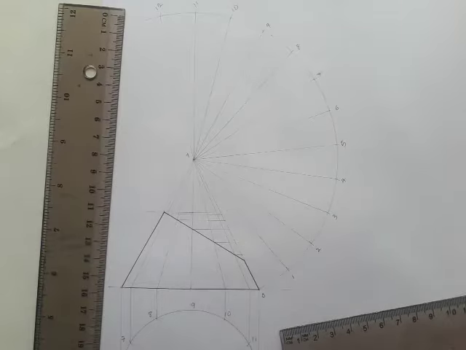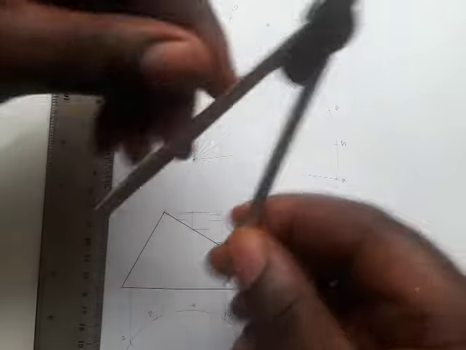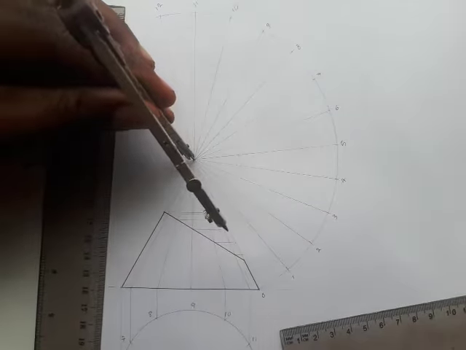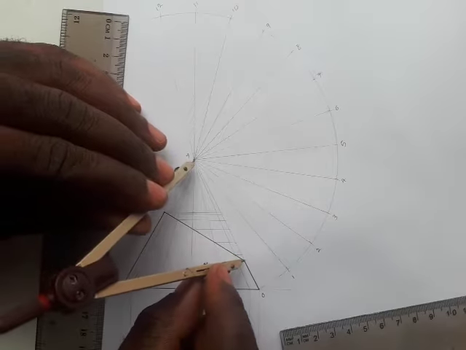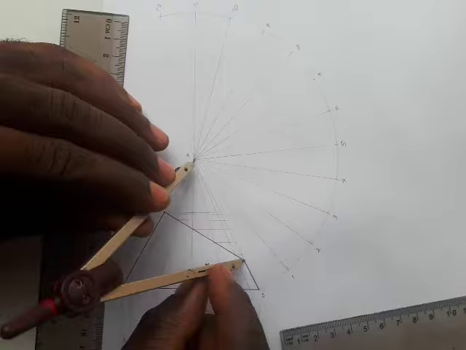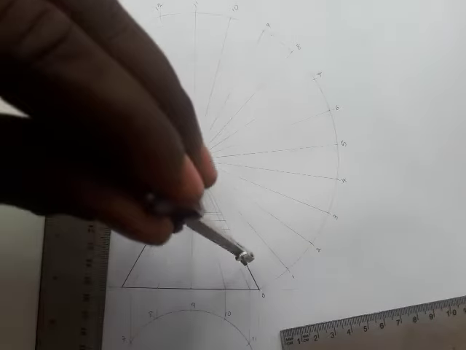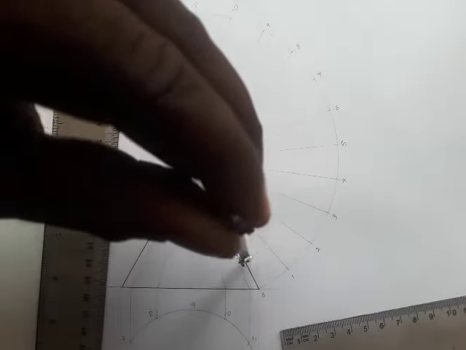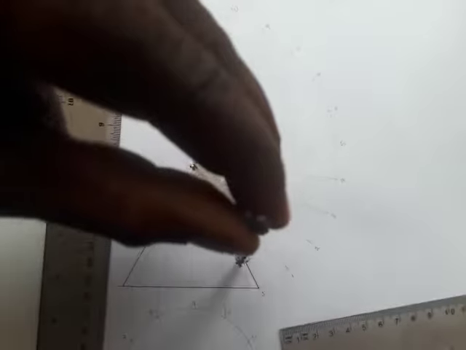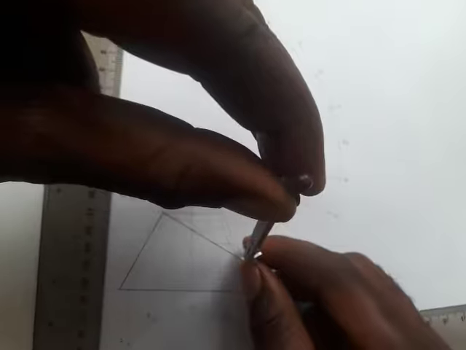Now the next thing you do is you needle on A, stretch to the first one, which is this one, and draw arcs from here. Thin lines.